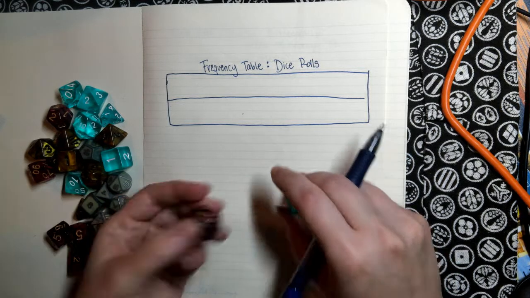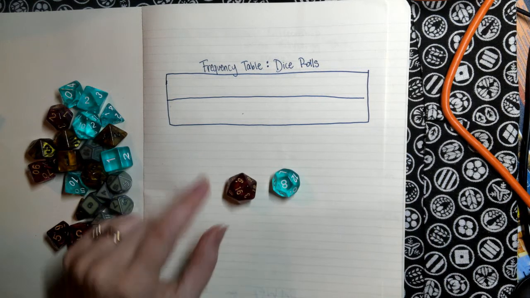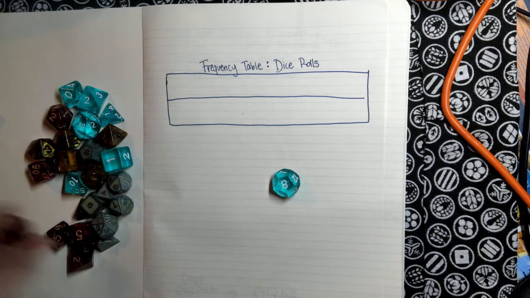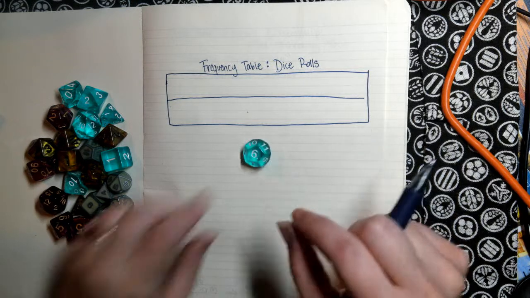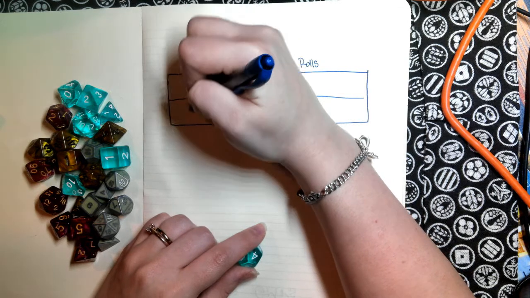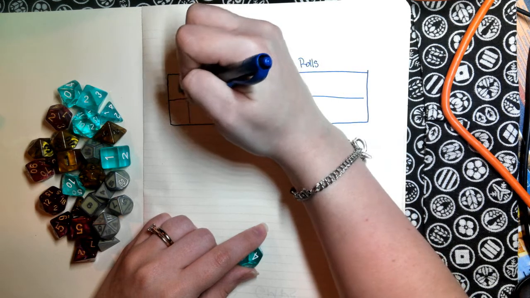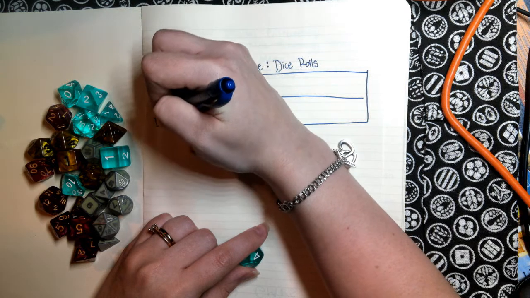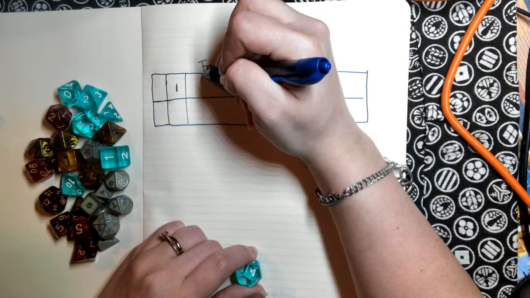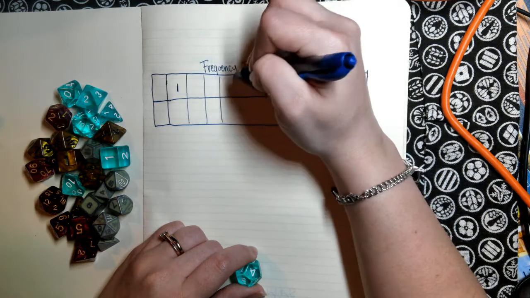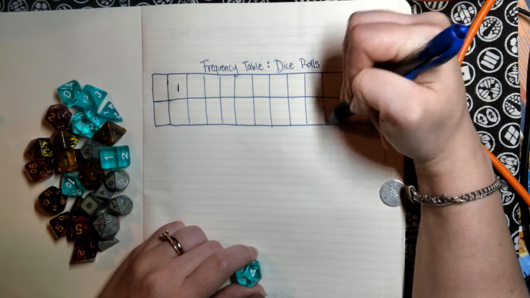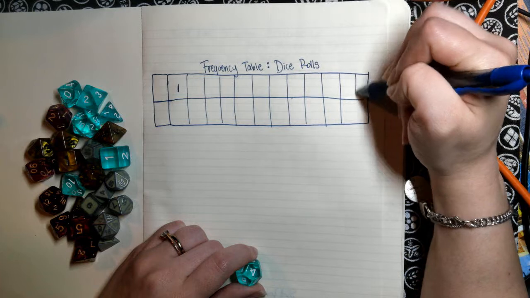Now, if I used this dice, it would be different. I could land anywhere between 1 and 20. That's why I'm not using this dice. So by using this dice, I guarantee that I'll land between 1 and 12. So I need to create options 1 to 12. Oop, I need to make it a little bit longer because I need to add in my label there. So there's 1, 2, 3, 4, 5, 6, 7, 8, 9, 10, 11, and 12.